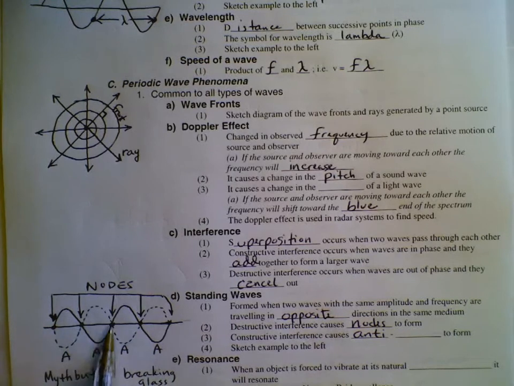The nodes are the points that are on the equilibrium position. They're the points that don't move. And the antinodes are these points here. They're on the crests of the wave, and they're going to have maximum motion.